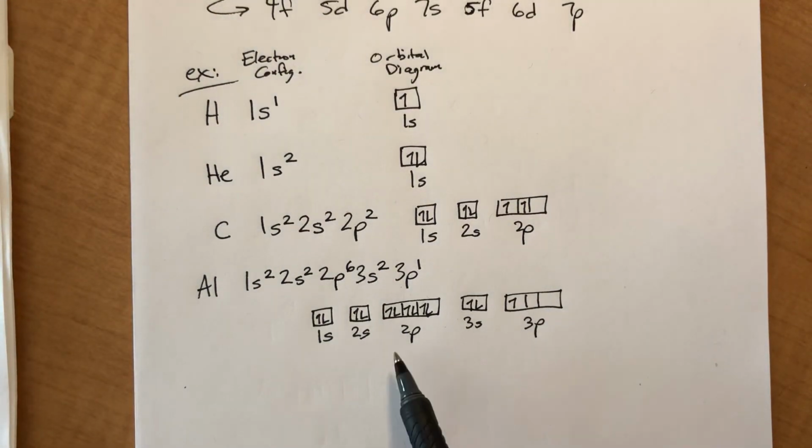Okay, so you'll notice this is starting to get pretty tedious. Okay, let's actually stop there. In the next video, I'll show you how to use the periodic table, which will hopefully streamline this entire process. Okay, thanks.